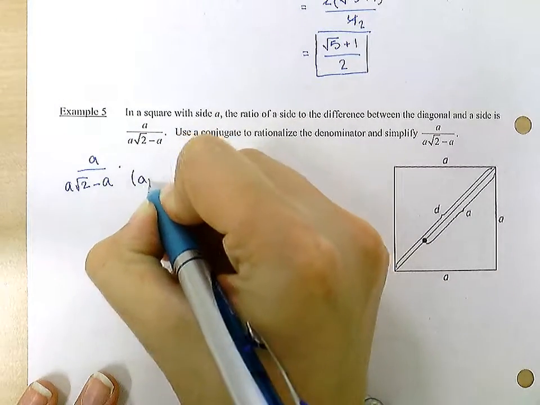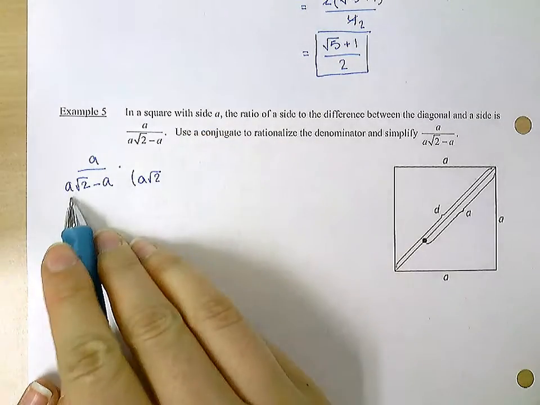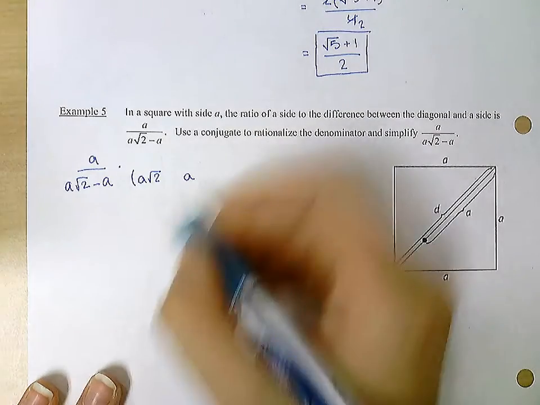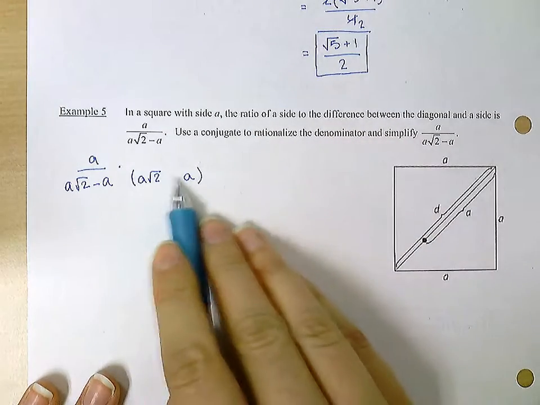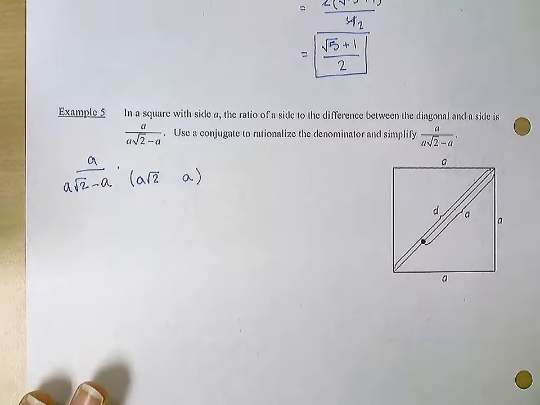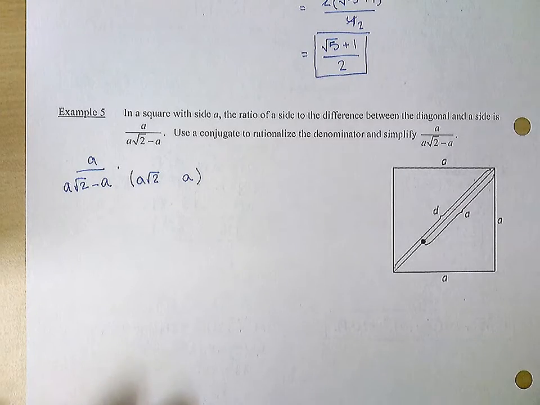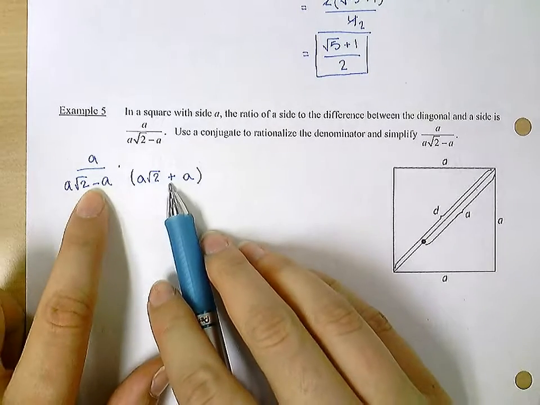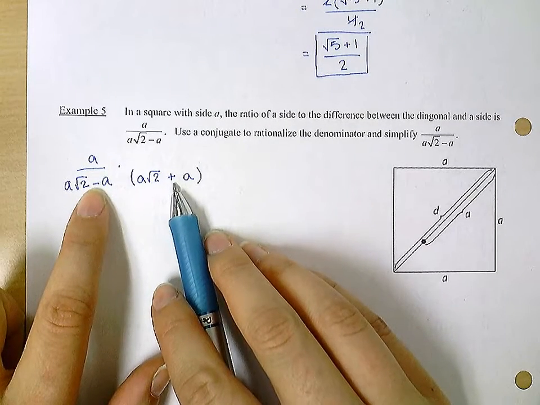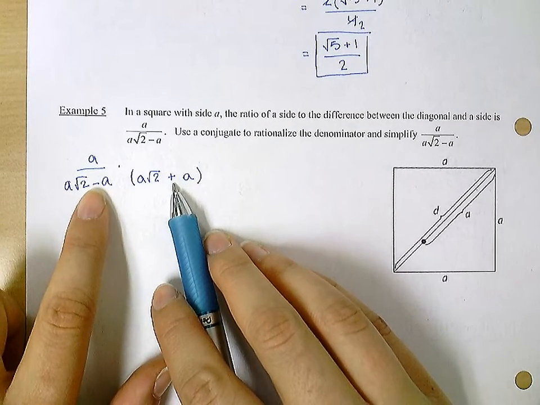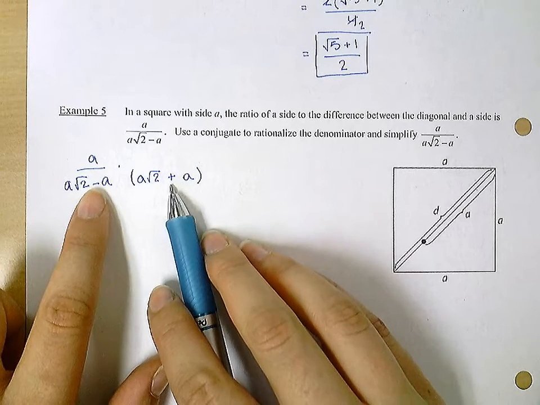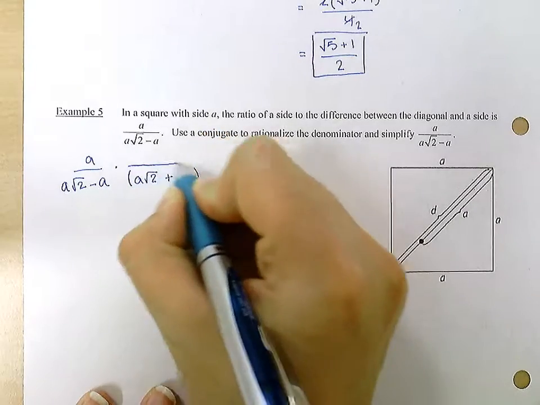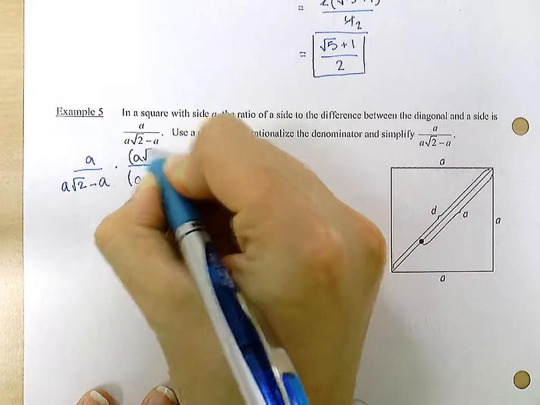So I still need my first term, which is A square root 2, and my last term, which is A. But do I subtract those or do I add them? Add. So your conjugate, you have to switch your sign. When you're multiplying by the conjugate, you switch that sign. It's not the same sign, different signs. And I have to do that to the numerator as well.